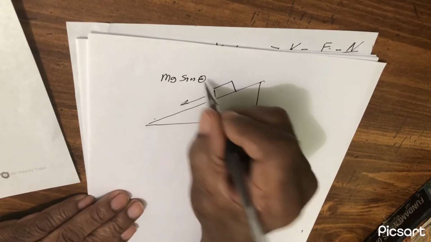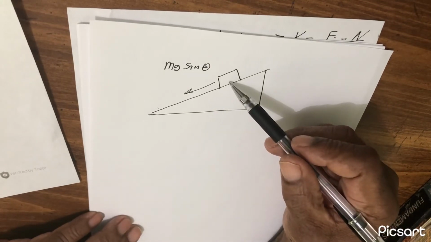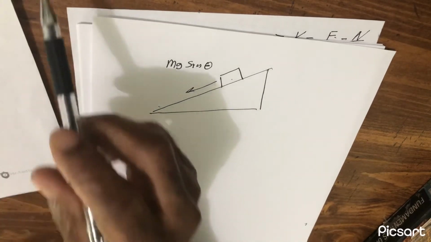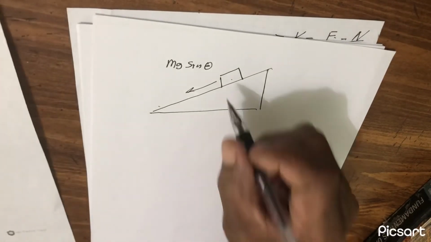That's the force. We also know that the mass of the block was given as 12 kilograms.